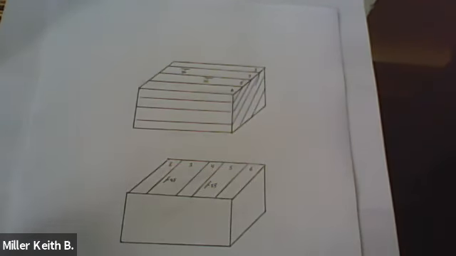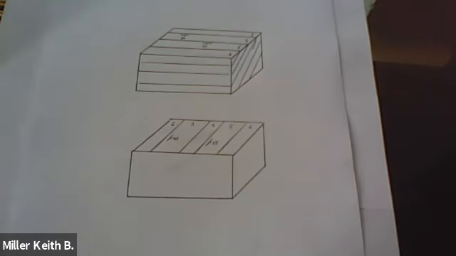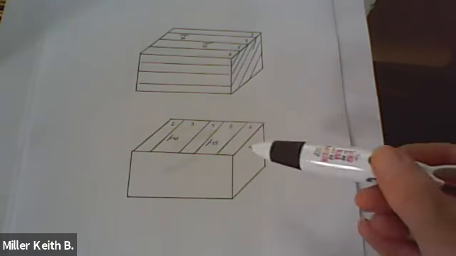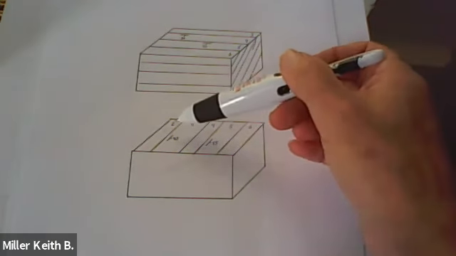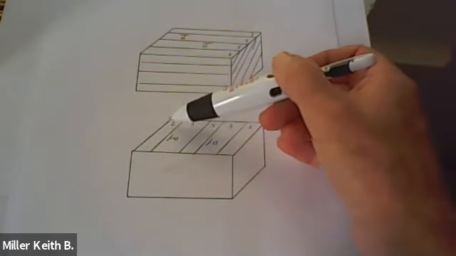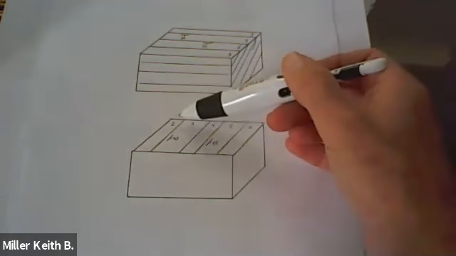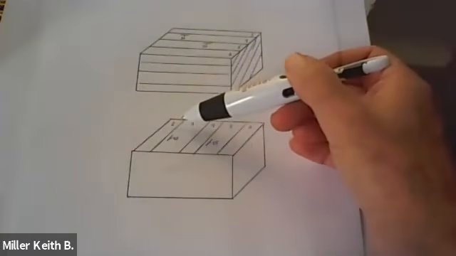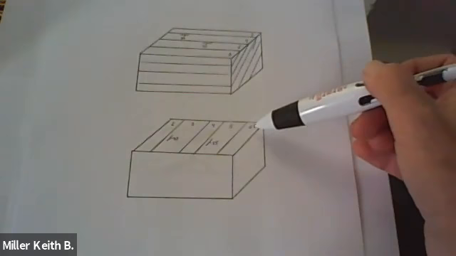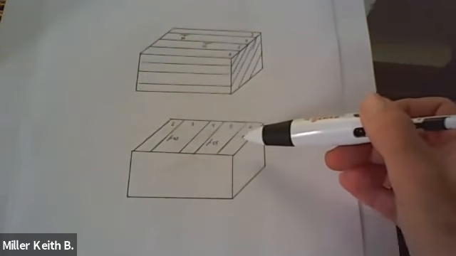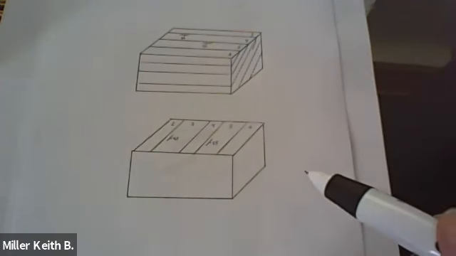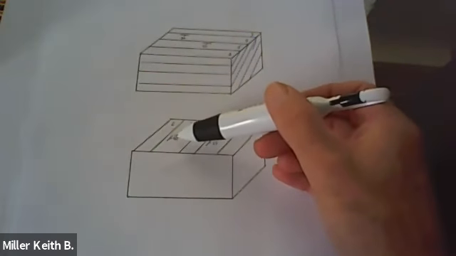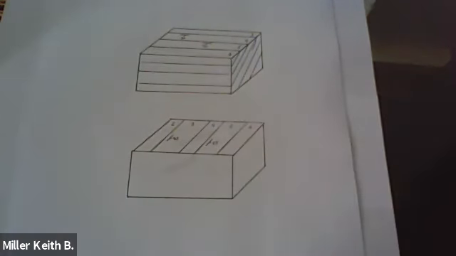Okay, so let's look at the next block diagram. In this case, we again have a map view. Beds get younger from left to right. So 2, 3, 4, 5, 6. So this is the bottom of the stack. This is at the top. We have 2 strike and dip symbols. Again, now the beds are striking north and south, and they're dipping to the east at 45 degrees.